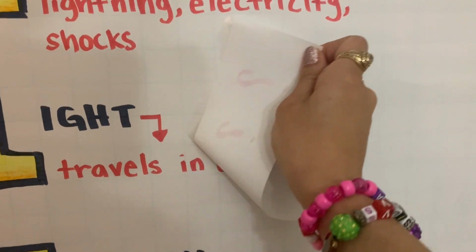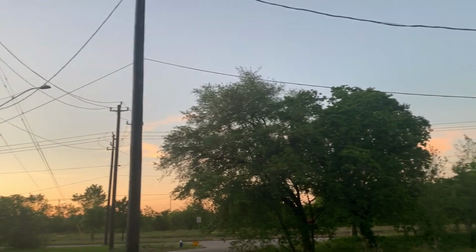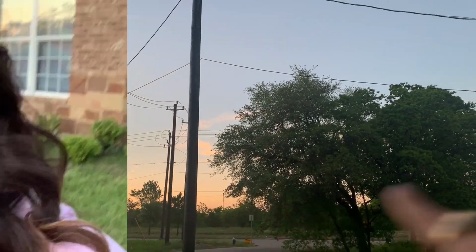Let's see, light travels in waves. Light energy is energy that can be sensed by the eyes. So if you can see, that means there is light. Here's an example of light energy. Whoa, it's super bright. So a flashlight's a perfect example for light energy. Another example of light energy is the sun. So right now you can see how the sun is starting to set. So soon enough it's going to get dark out here. So we definitely need the sun during the day if we want to be able to see everything.